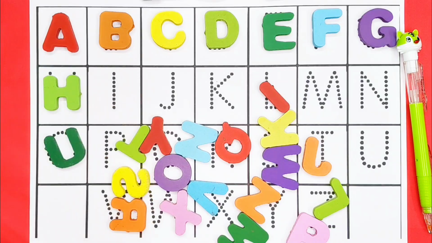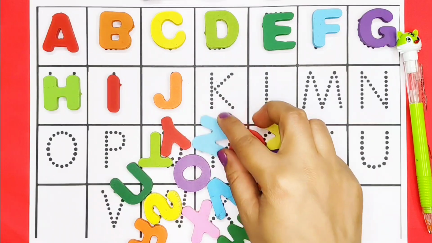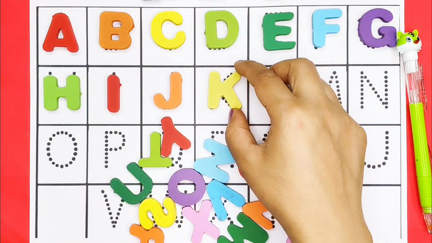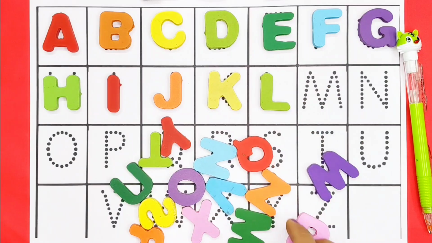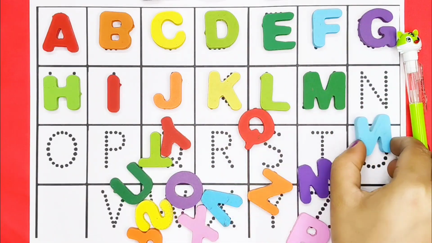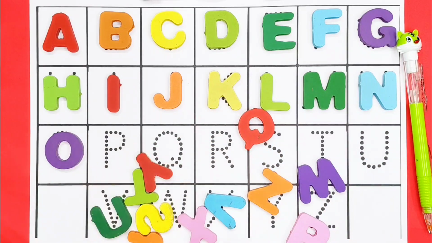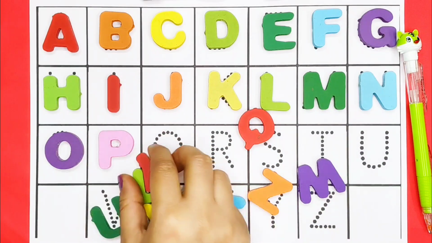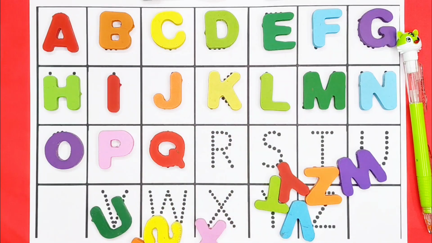H. H for hen. I for island. J. J for joker. K. K for kite. L. L for lemon. M for mango. N for nose. O for onion. P for pencil. Q for queen.